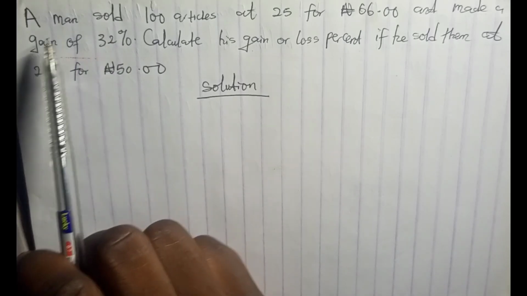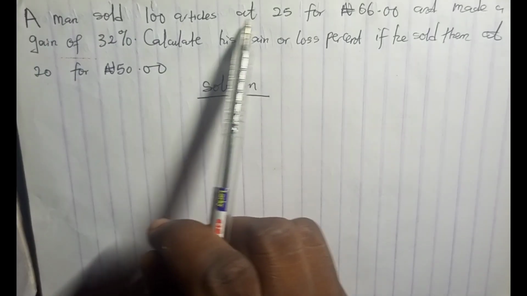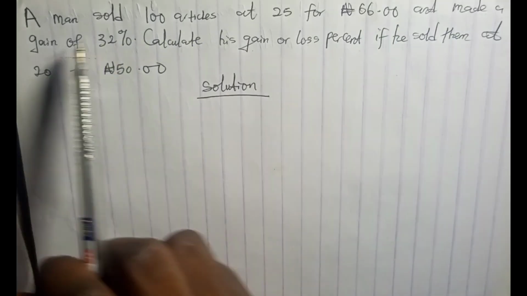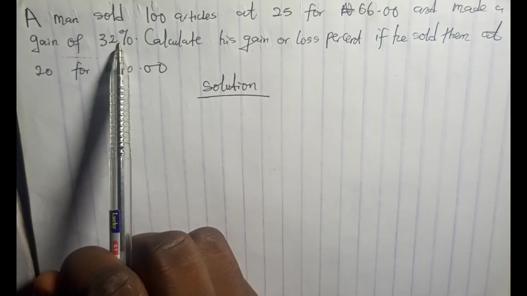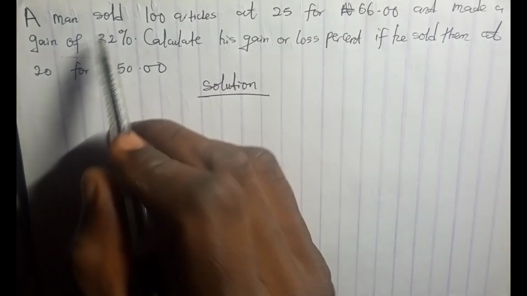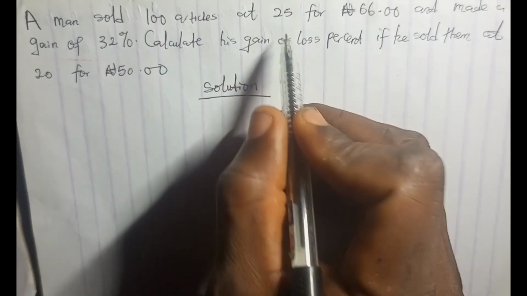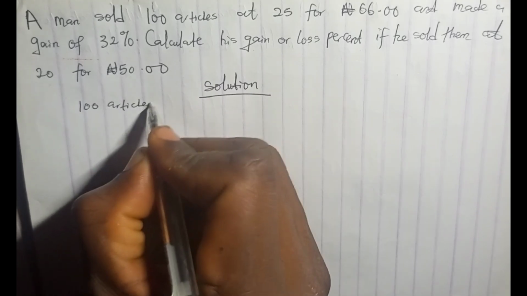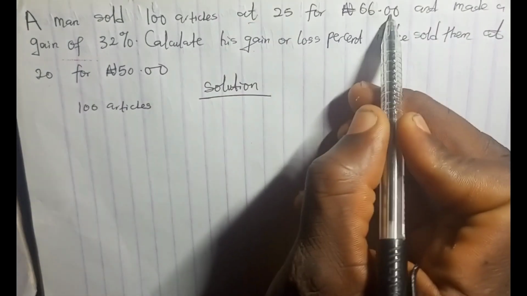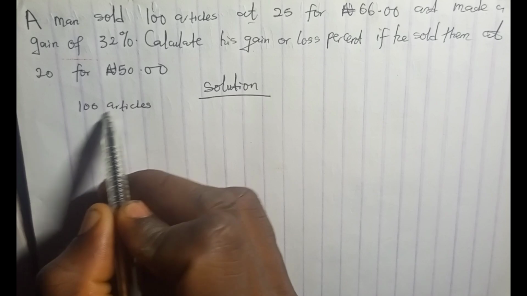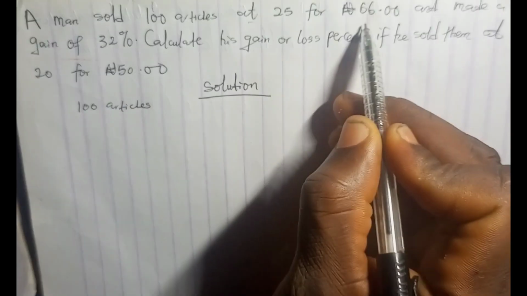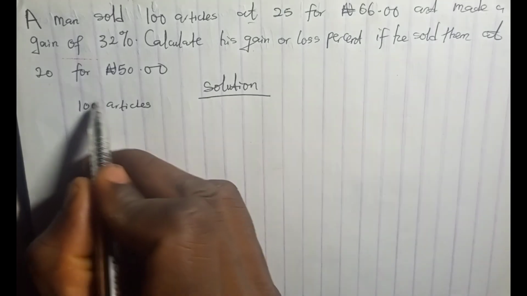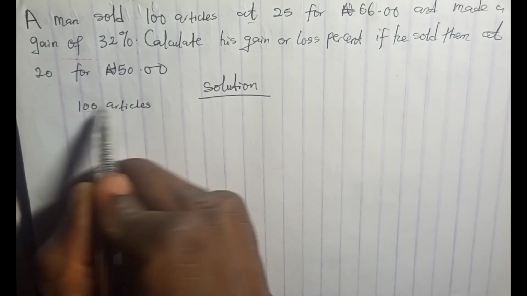The question we're having today says a man sold 100 articles at 25 for 66 naira and made a gain of 32%. Now let's tackle this first statement. A man sold 100 articles. So every 25 of the articles, he sells them at 66 naira. Is that clear? So the question is, how many 25 articles will you see in 100 articles?